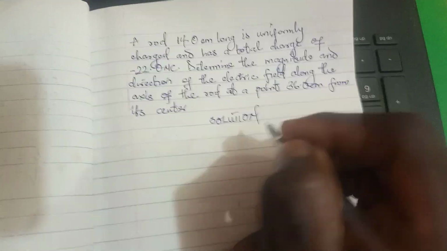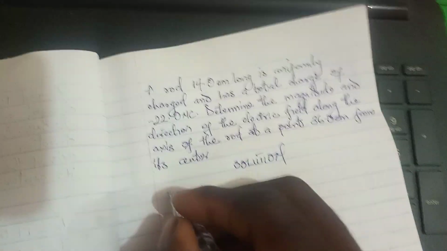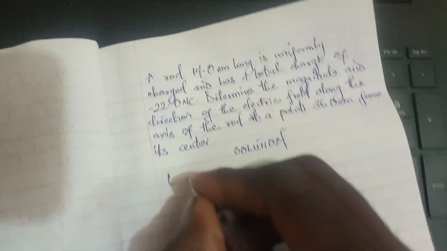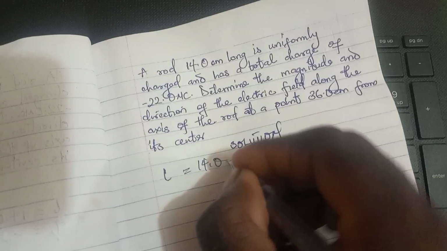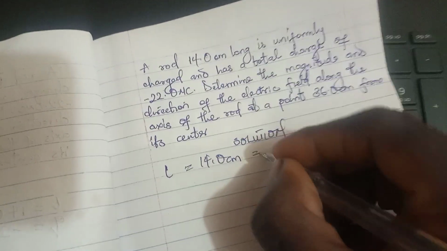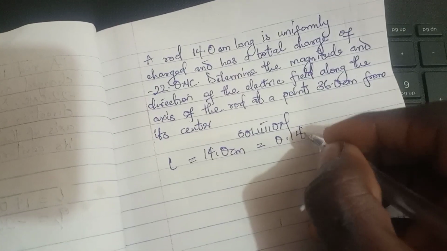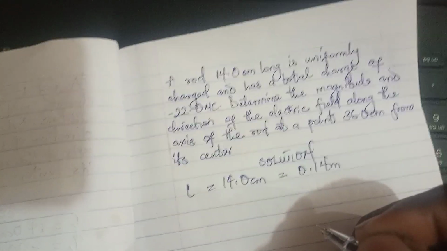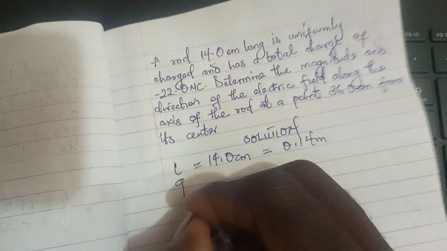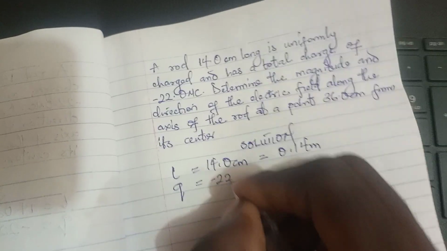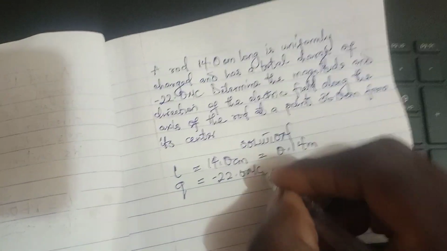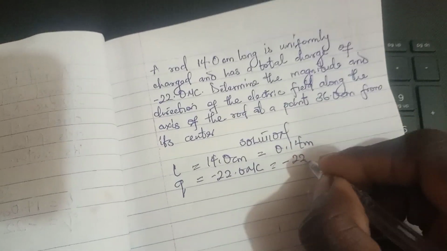Taking the important parameters first, the length of the rod is given as 14.0 centimeter. We can write that as 0.14 meter. Now, the next thing we see is the charge, given as minus 22.0 microcoulomb. We can write that clearly as minus 22 times 10 raised to minus 6 coulomb.